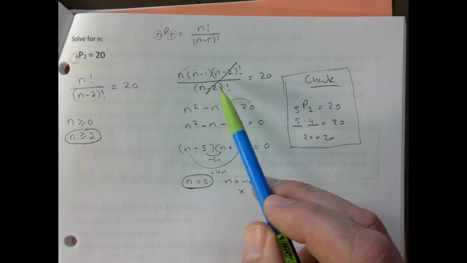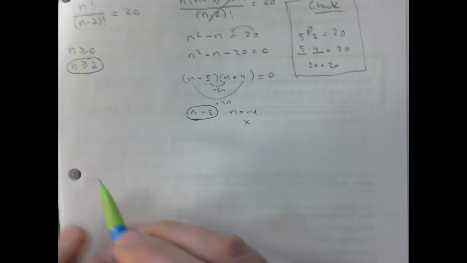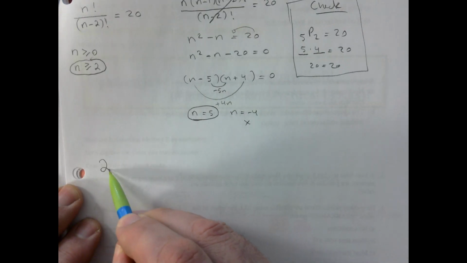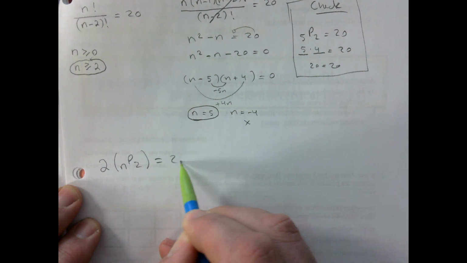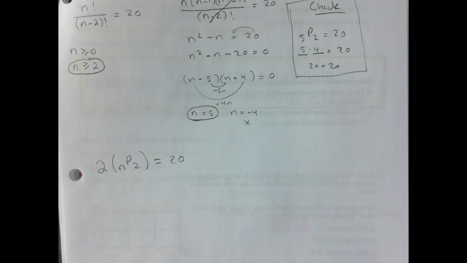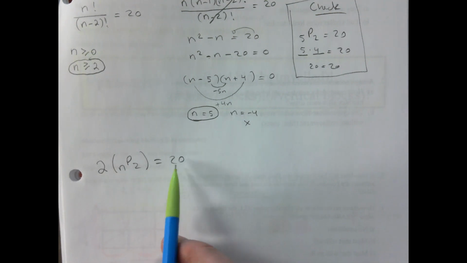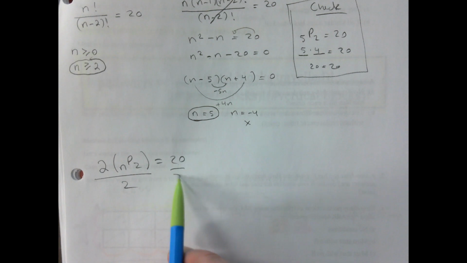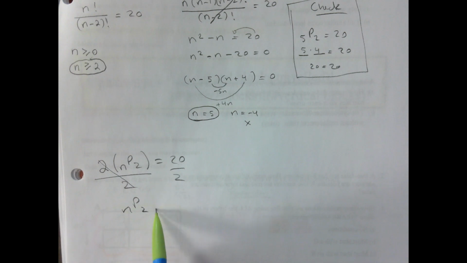Question. I can turn this one into a different question just like that. Okay, watch this. If I did this to you, whoa, what's a 2 doing there? I would try to get rid of that if I could. Yeah, you might have to leave it there, but I see that if I divide both sides by 2, right, this will cancel out, so you end up with nP2 is equal to 10.